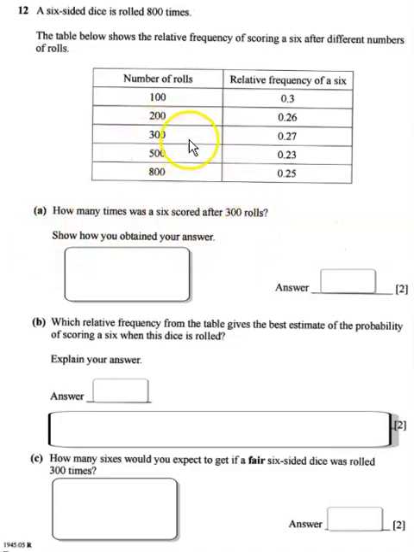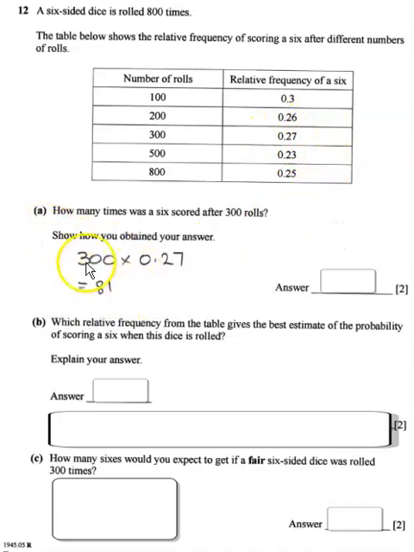You can see the total here was 300, and the relative frequency for a 6 was 0.27. So for this one, you would just multiply those two together. 300 times 0.27, that's just like saying 27% of 300. You could work that out as 27 over 100 if you wanted to, divide by 100, then times by 3. So this one is 81. So a 6 could crop up 81 times if you roll the dice 300 times.